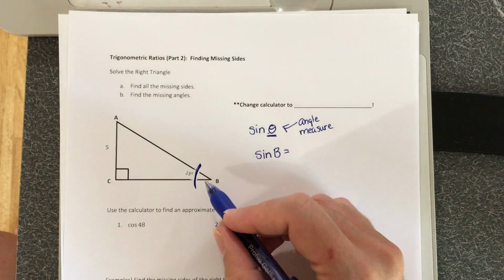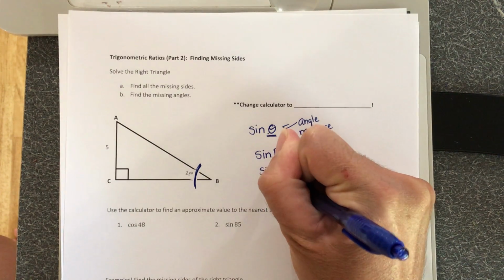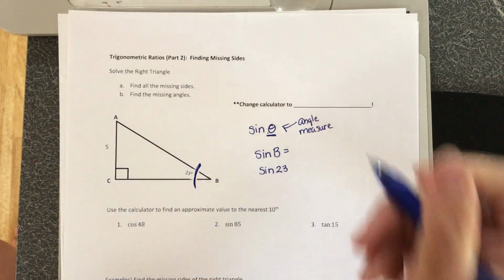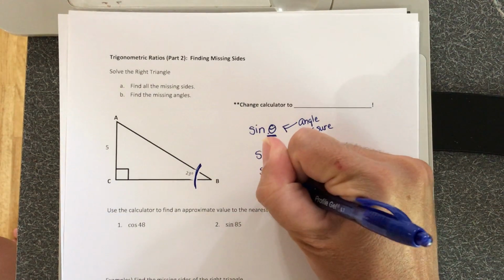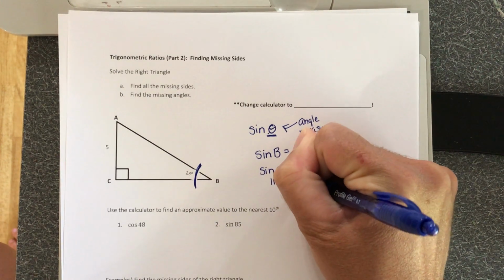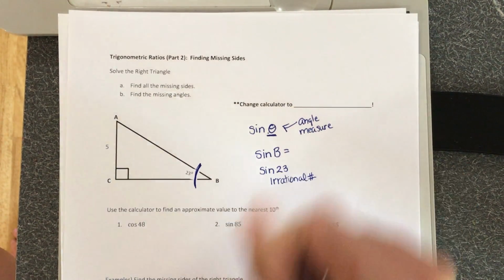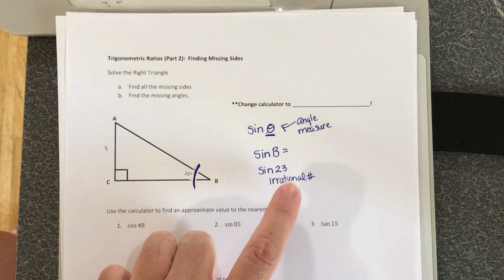Well, sine B, so angle B has a measure of 23 degrees. So sine 23. This is a number. It's an irrational number. When I put that into my calculator, it's going to give me an irrational number that's a decimal. Sine 23 is the exact value.